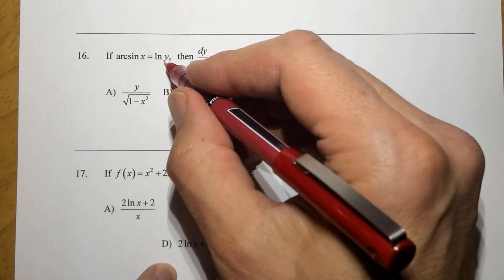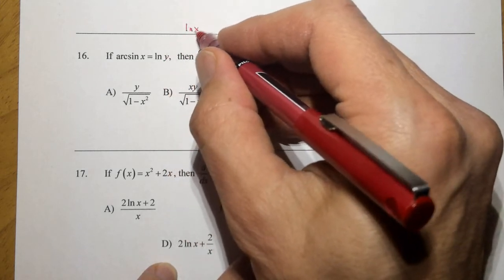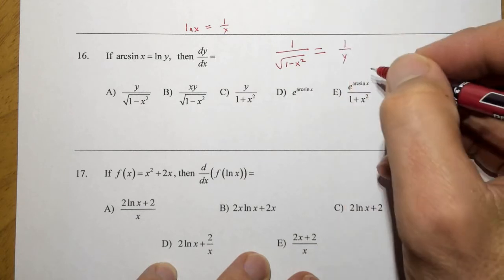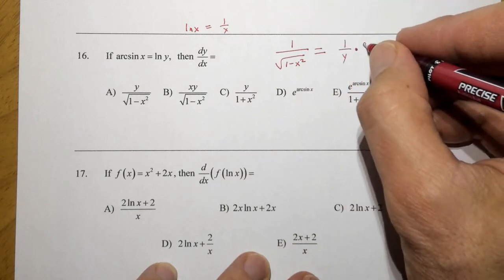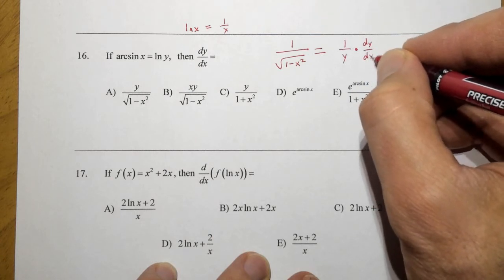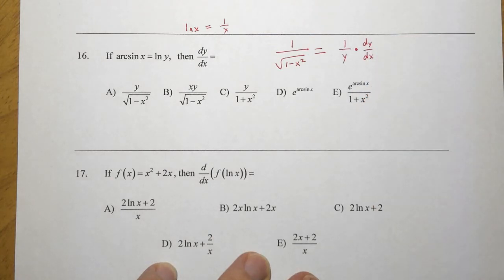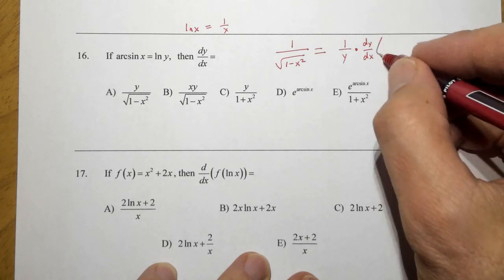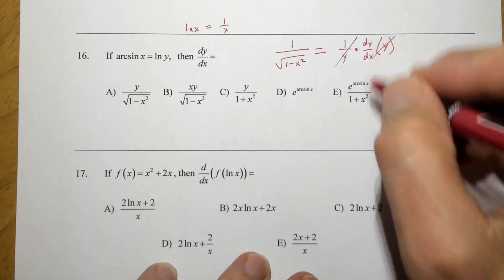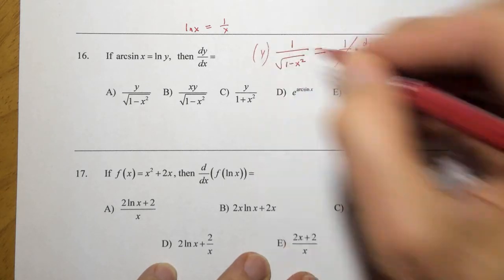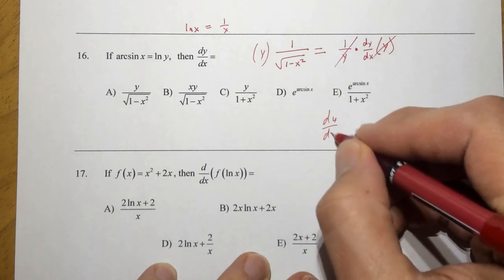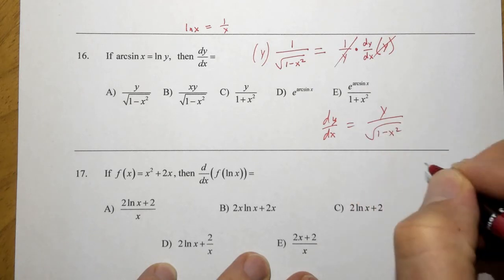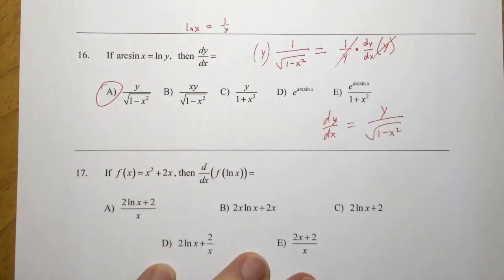we have the natural log of y. If this was the natural log of x, that would become 1 over x. This is the natural log of y, so it will derive to 1 over y. But because we derived a term with respect to x, and it's a y term, we need our times dy dx. We need to get dy dx all by itself, which actually isn't all that bad this time. We just need to multiply by y. Whatever we do to one side, we do to the other, so dy dx will be equal to y over root 1 minus x squared, which is option A.